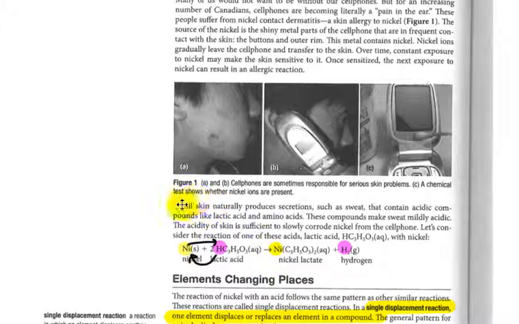Let's take a look. All skin naturally produces secretions such as sweat, and that contains acidic compounds like lactic acids and amino acids. These compounds make sweat mildly acidic. The acidity of skin is sufficient to slowly corrode nickel from the cell phone. And if you take a look at what's happening here, nickel from the cell phone and the lactic acid on your skin, the nickel and the hydrogen ion from the lactic acid switch places, or are displaced.